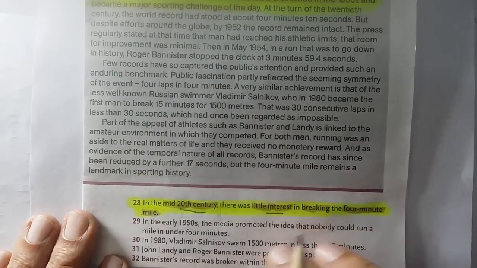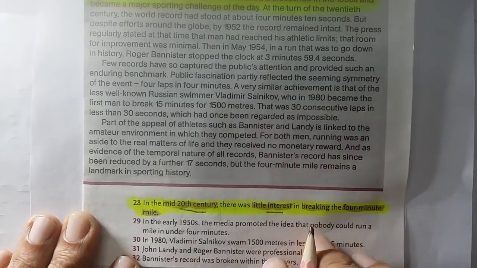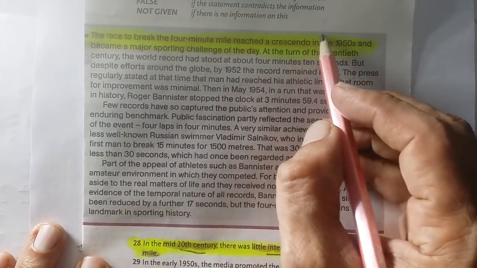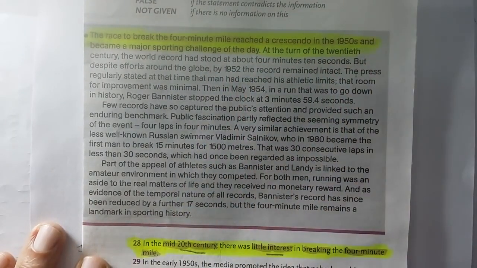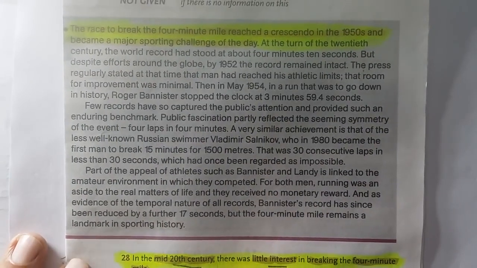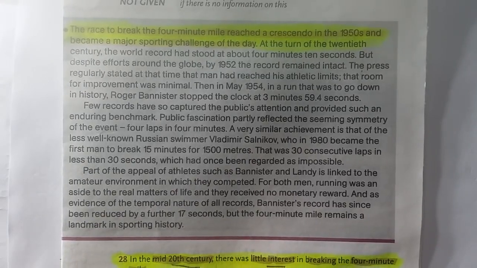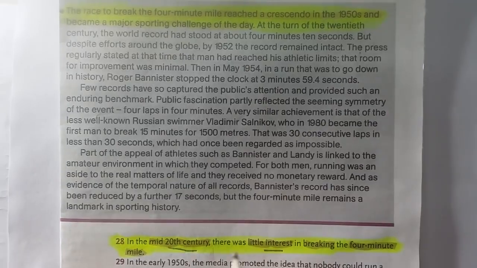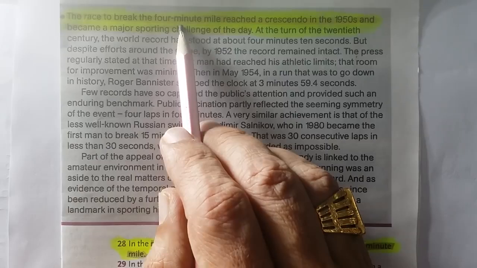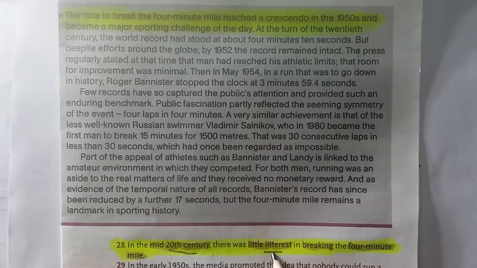In the mid 20th century there was a race to break the 4-minute mile. Now time starts, please check the time. So there is mid 20th century, you can check 1950s is there. And the race to break the 4-minute mile, you can check, there is a 4-minute word here also. It says it became a major challenge and there is a little interest.